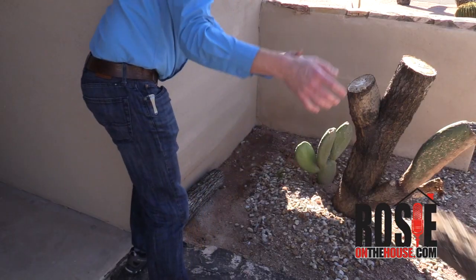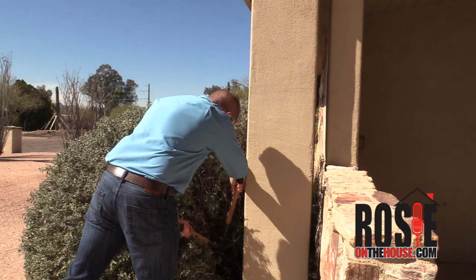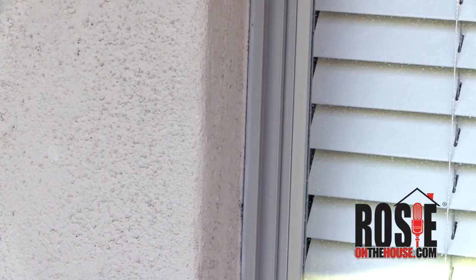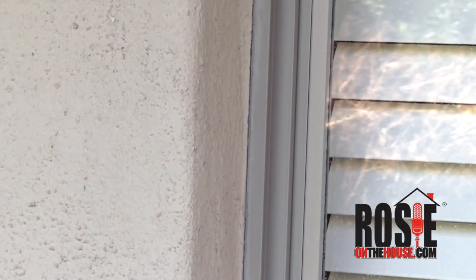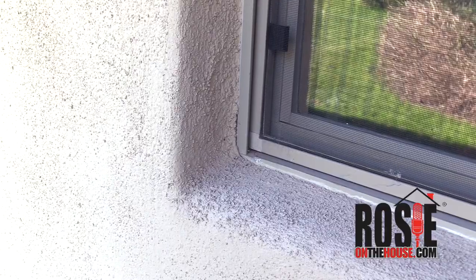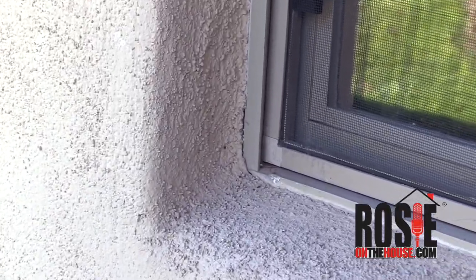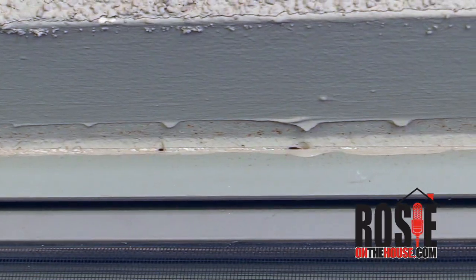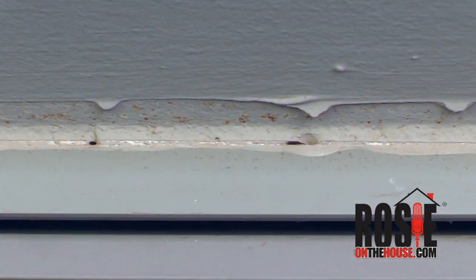Keep wood and rock piles away from your home and trim vegetation at least 12 inches away from your house. Identify the areas around your home where pests may be entering. Common areas include around windows and doors, gaps between doors and door jambs, and through wall penetrations.